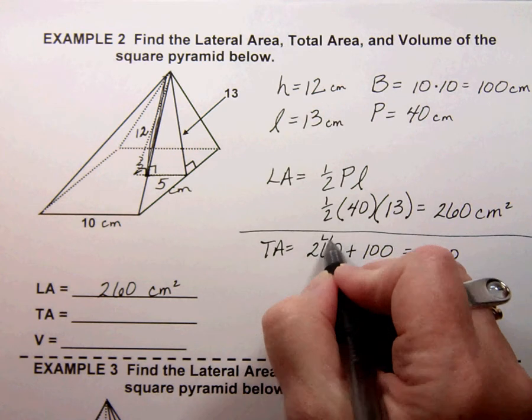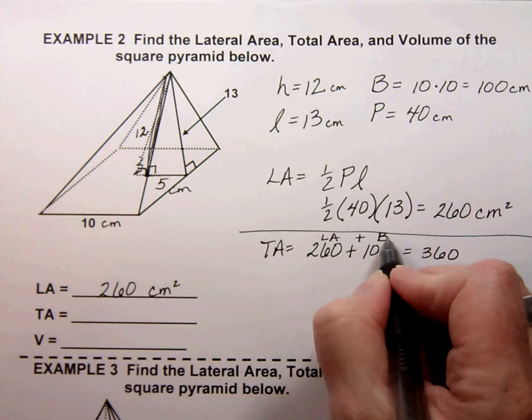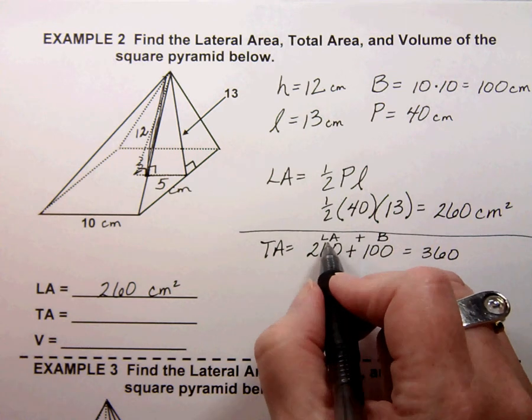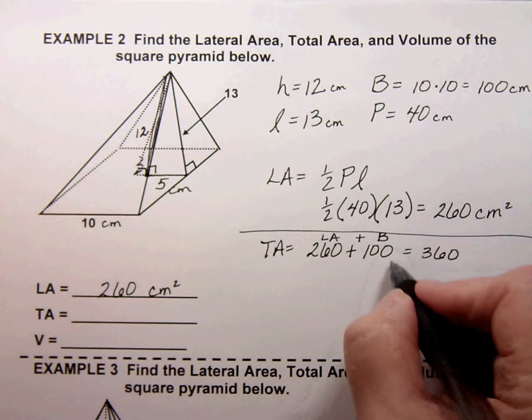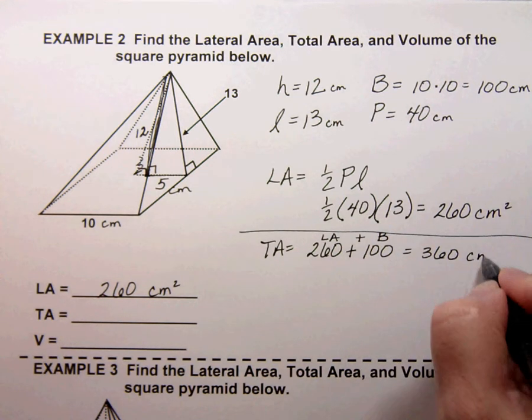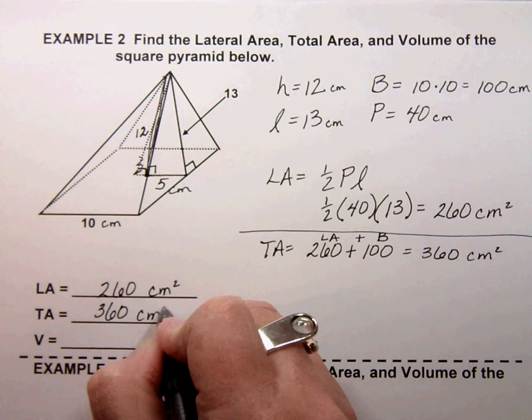Just remember, it's the lateral area plus your base area. On the formula chart, it'll say 1/2 PL plus B, but it means you're figuring out your lateral and adding your base. So it's 360 square centimeters.